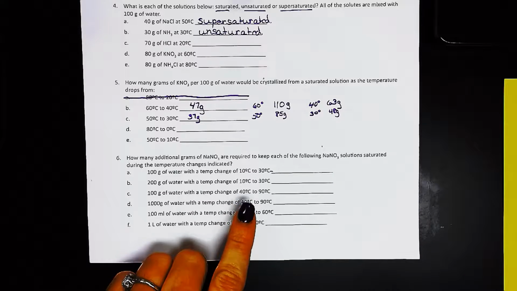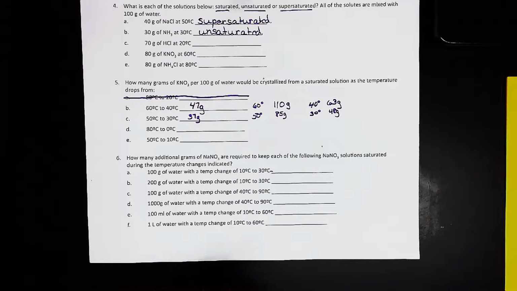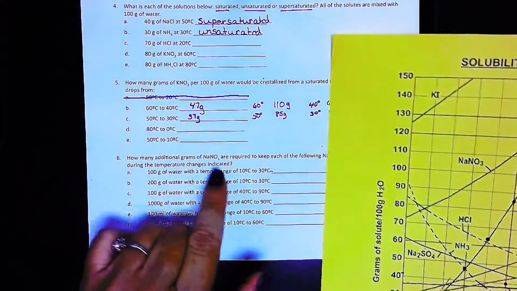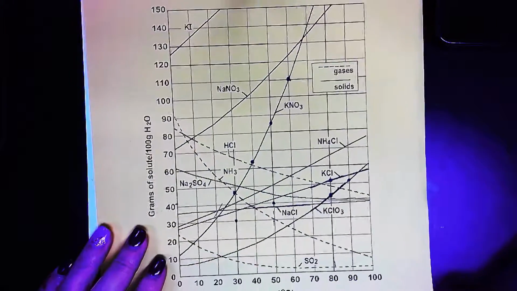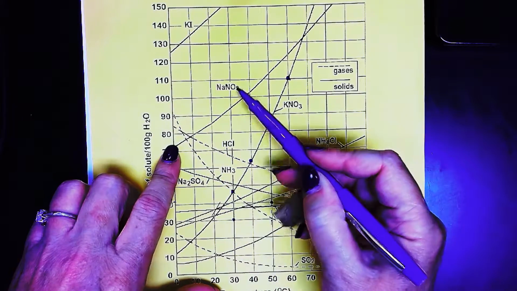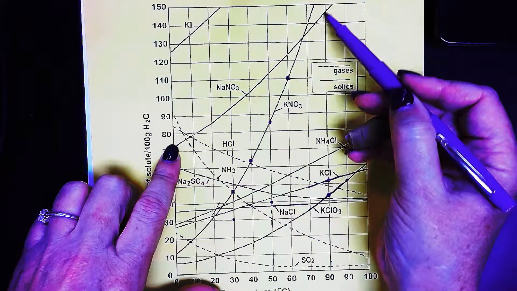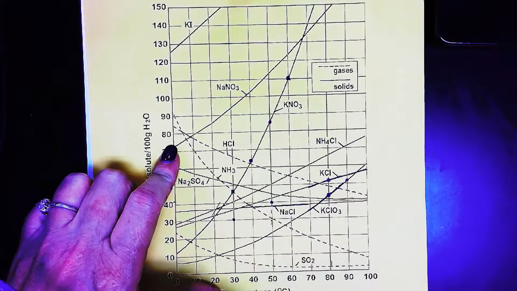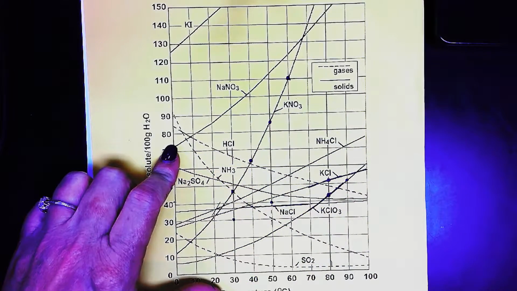So what we need to look at is, if at 10 degrees, so let's start here, we've got NaNO3. So if I look, here's the line for NaNO3. Remember, this line is where we have a saturated solution, which means there's as much solute dissolved in the solvent as possible at that temperature.